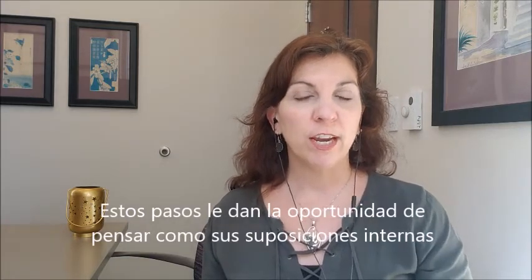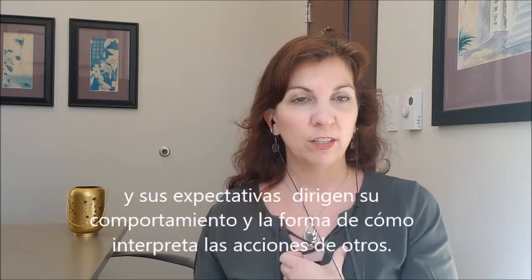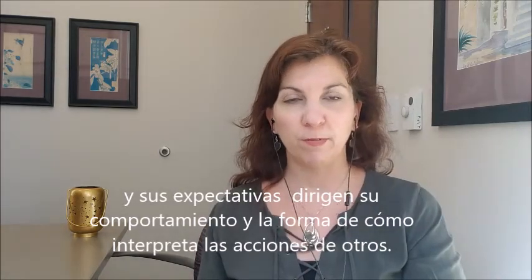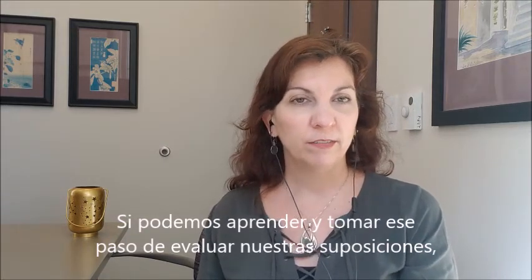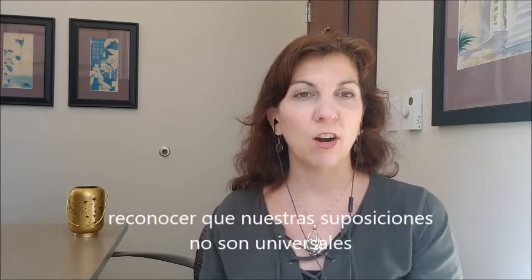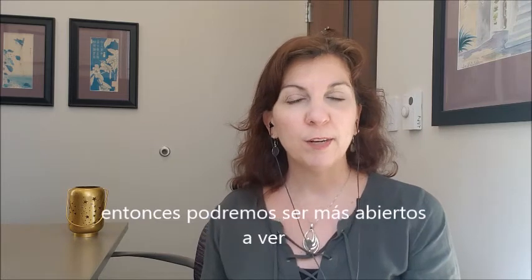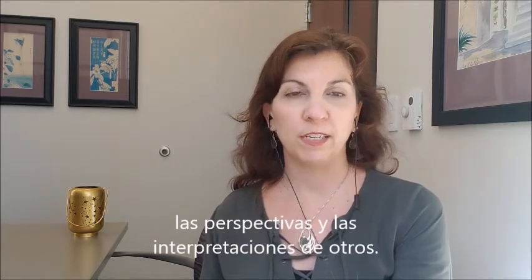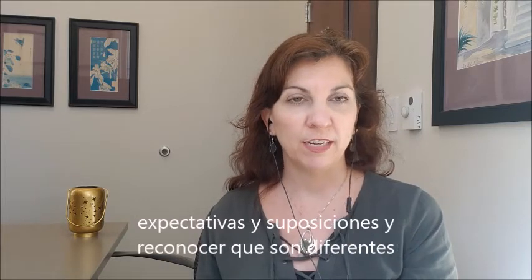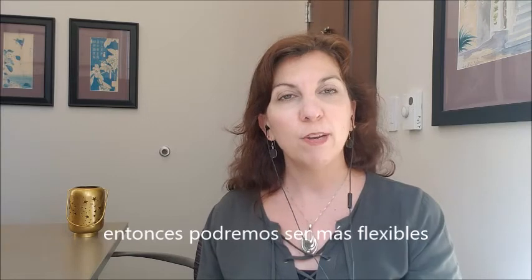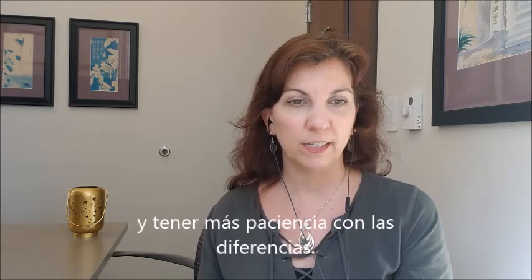These steps give you a chance to think about how your internal assumptions and expectations drive the way you act and the way you interpret other people's actions. If we can learn to take that step of evaluating our assumptions, recognizing that our assumptions are not universal, and recognize that our interpretations are not universal, then we can be more open to seeing another person's perspectives and interpretations. When we can move away from judging assumptions and expectations and just recognize that they're different, then we can be more flexible to try different ways of interacting and to have more patience with differences.